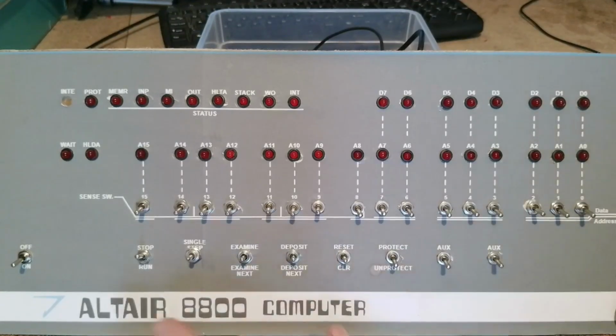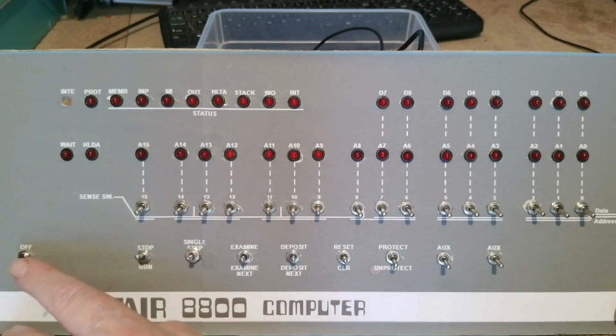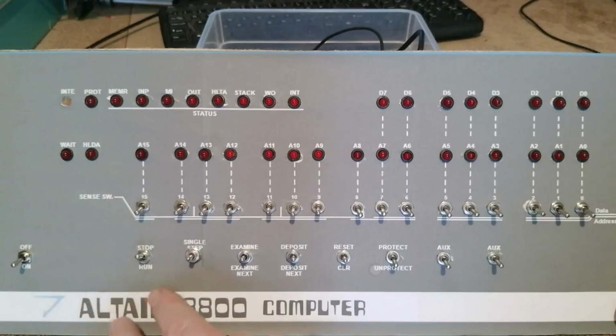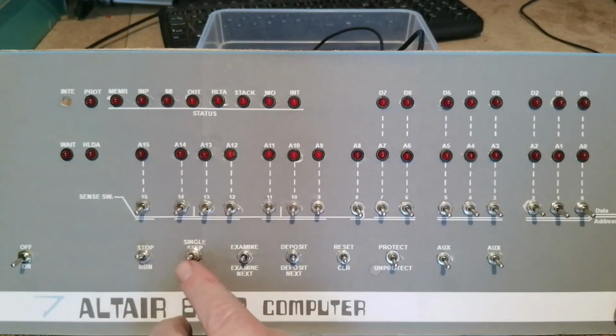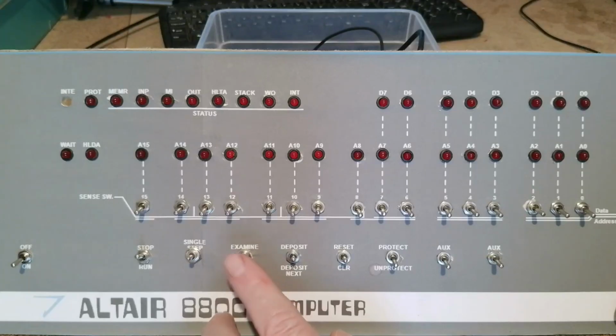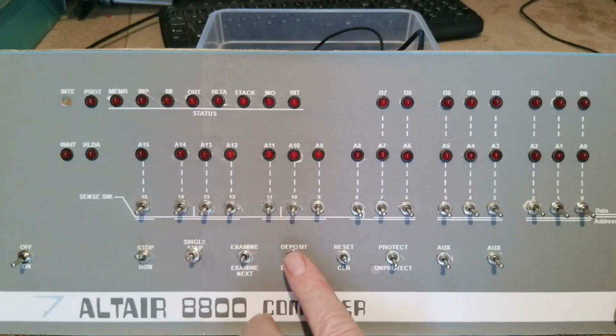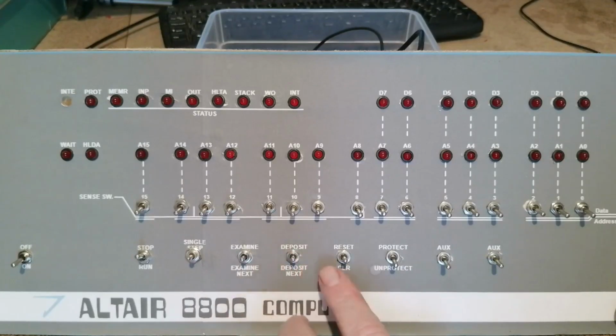We have a number of control switches down the bottom, which obviously we've got off and on at the end here. We can stop the microprocessor running or allow it to run. When it's in stop, we can allow it to execute a single instruction. We can examine memory, and we can write data into memory.